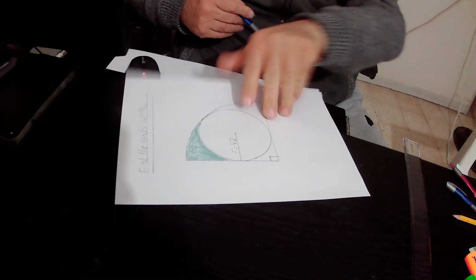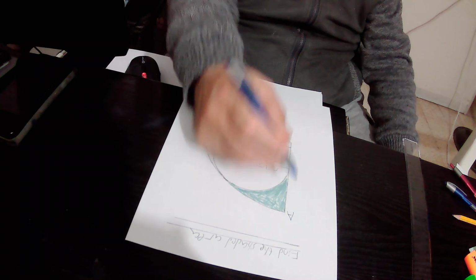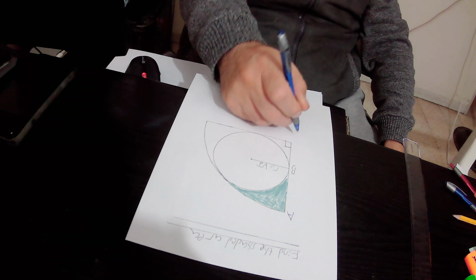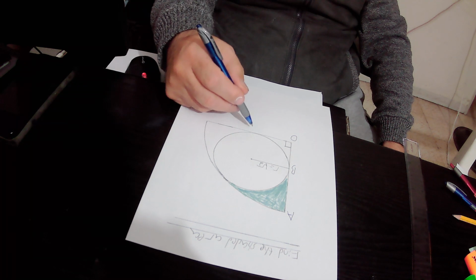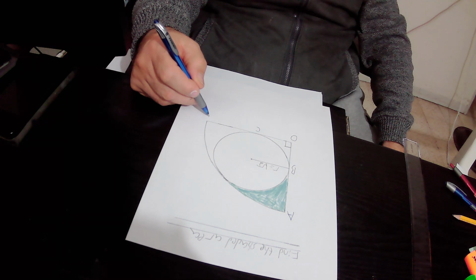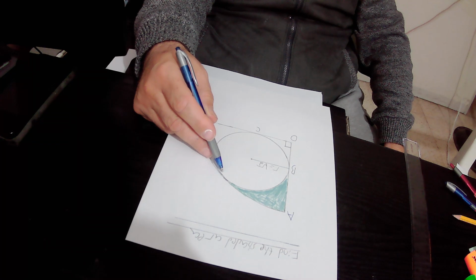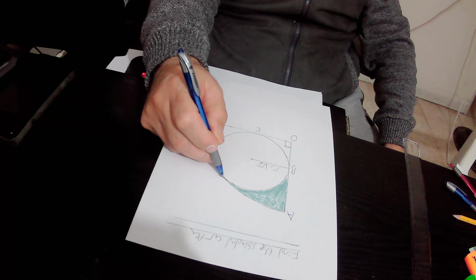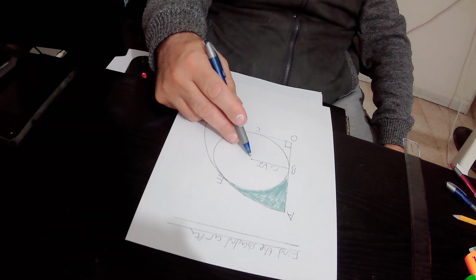We define this point as A, we define this point as B, we define the center of the quarter circle, this point, as O, we define this point as C, we define this point as D, we define the touching point between the small circle and the big quarter circle as E, and finally we define the center of this small circle, this point, as F.